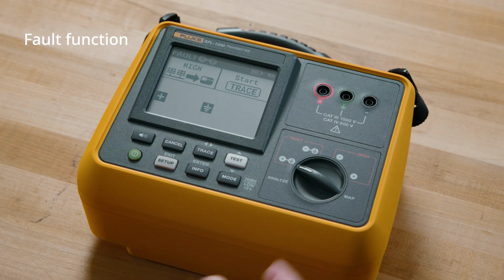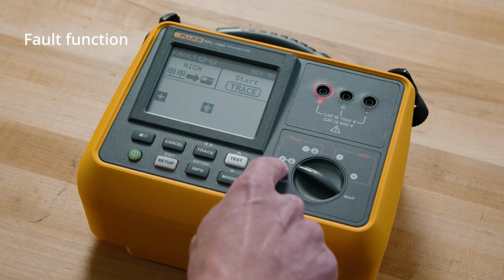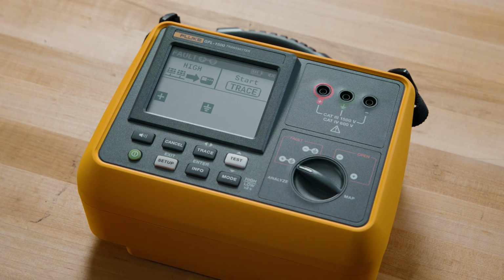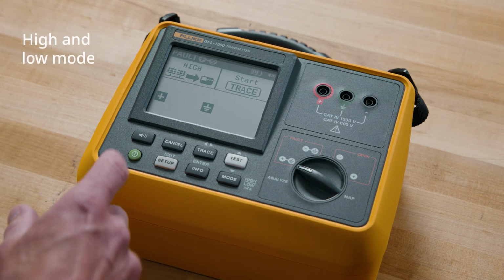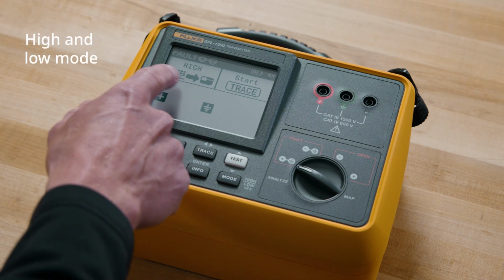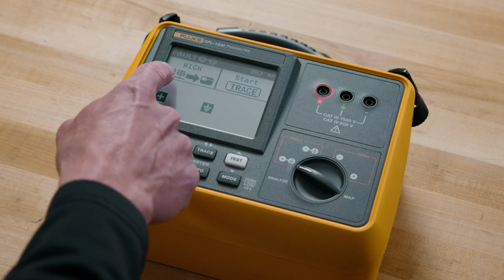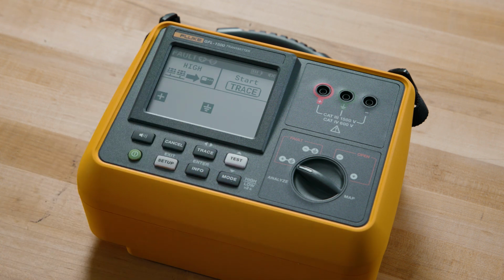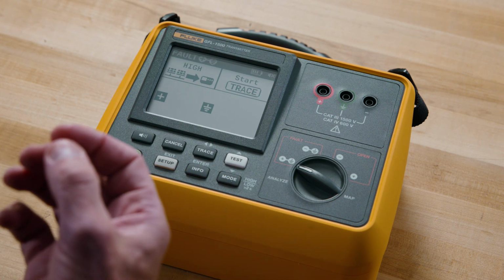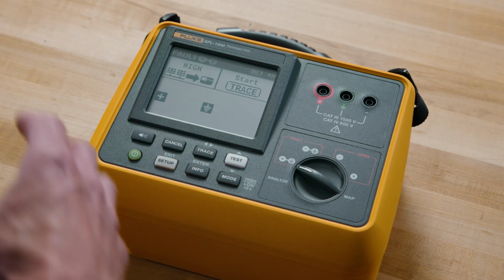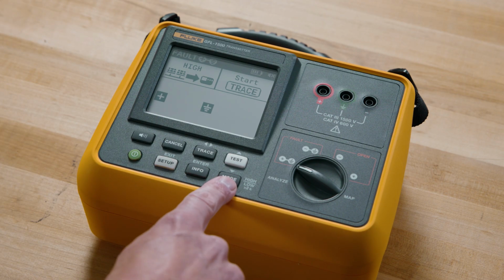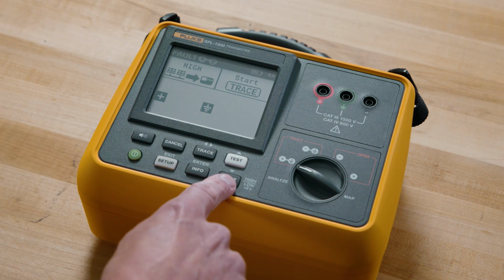In the fault function, I can use either positive to ground or negative to ground based on the configuration and the workflow that I have. I also have a high and low mode in the send. The signal also has a couple options. I can switch mode using the Mode button.